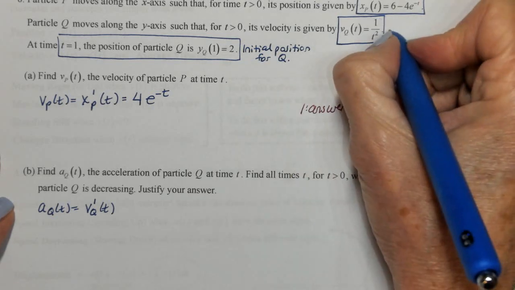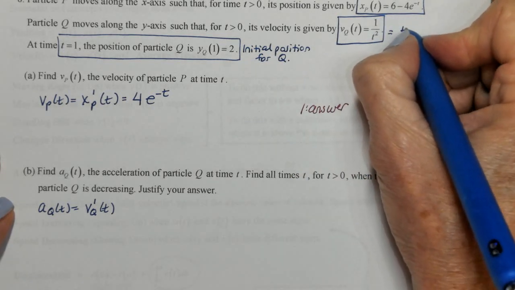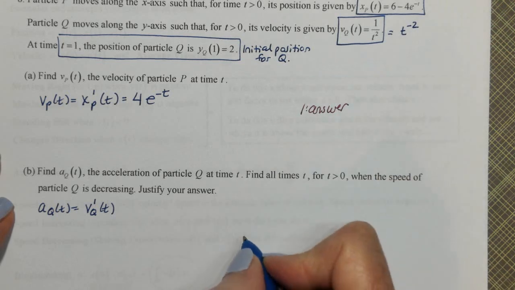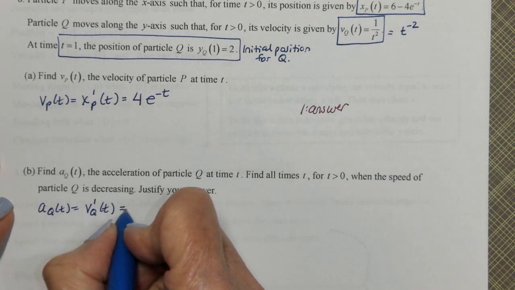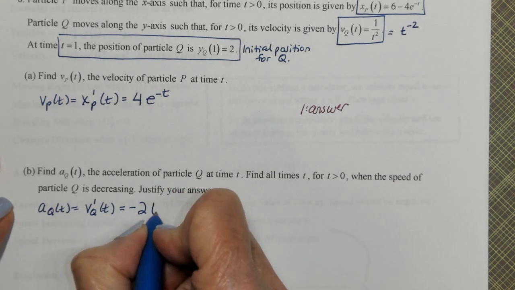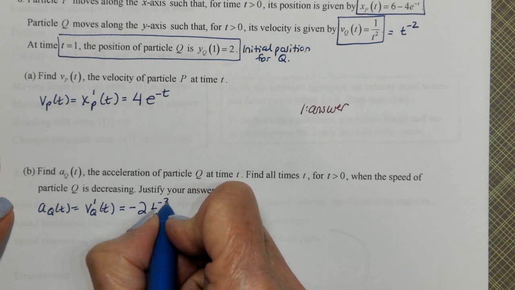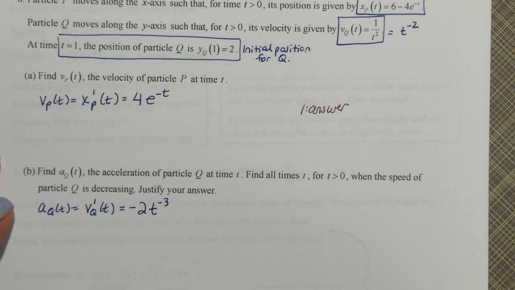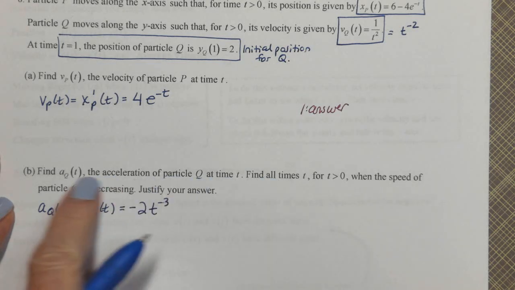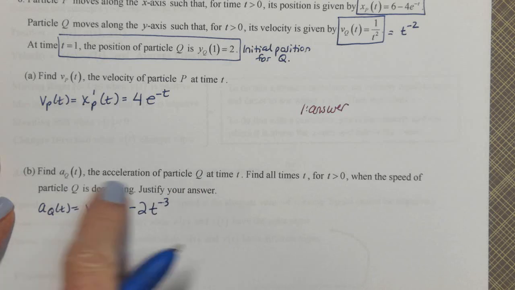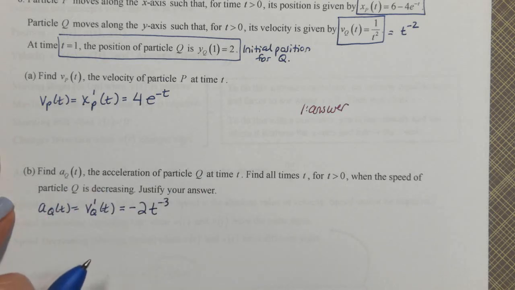Well, I can write 1 over t squared as t to the -2 so that I can use the power rule. So this will be -2 t to the -3. Okay, so that answers the first part. I'm sure that was worth a point. I'm just looking, and yes, it was. That was worth a point.